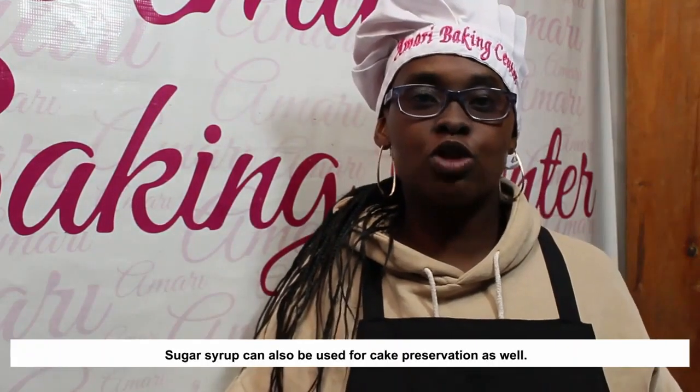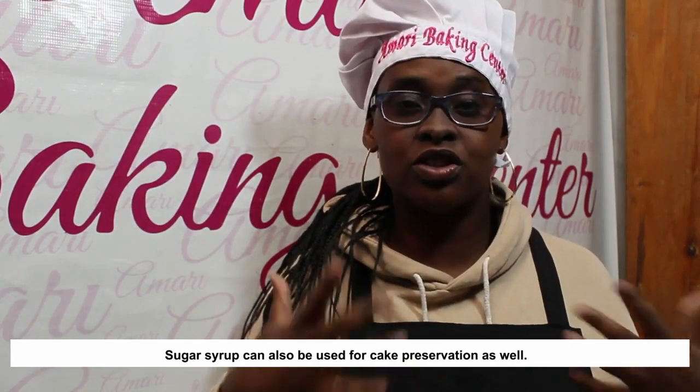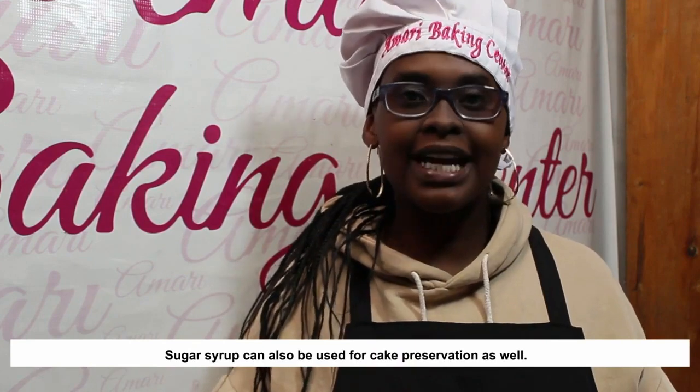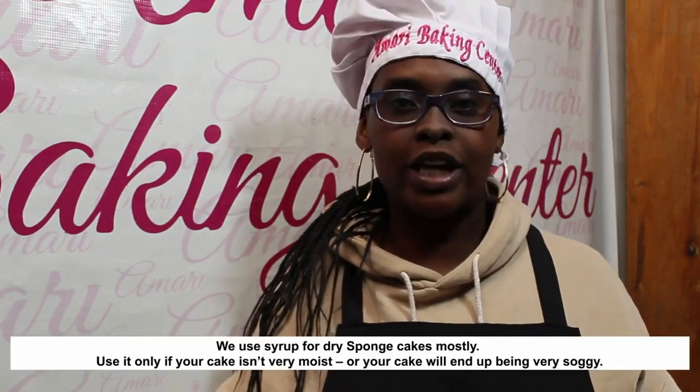The other reason that you can use sugar syrup, especially when it comes to custom cakes or wedding cakes that are staying long, is to add to the shelf life of the cake. Sugar is sometimes used as a preservative, and if you know your cake is going to stay for long, you might want to dab on some sugar syrup. However, again, if your cake recipe is very moist, you may not be able to do that because it's going to end up being a soggy mess. So you do want to look at when you do that.